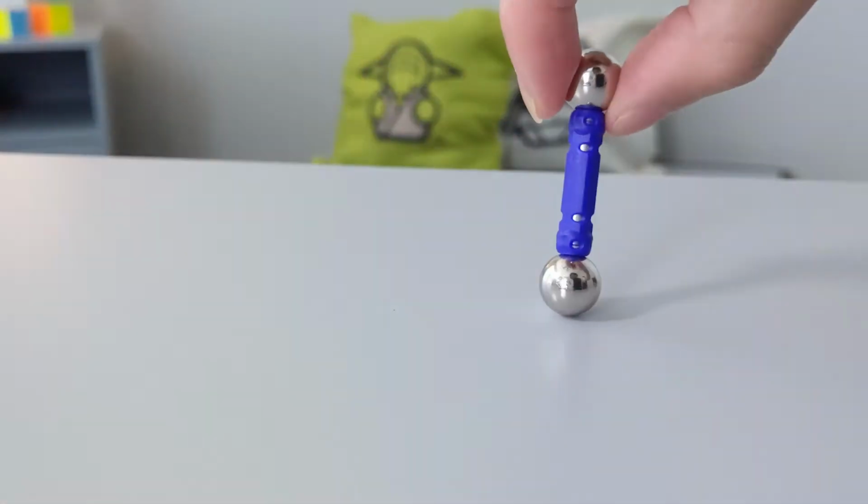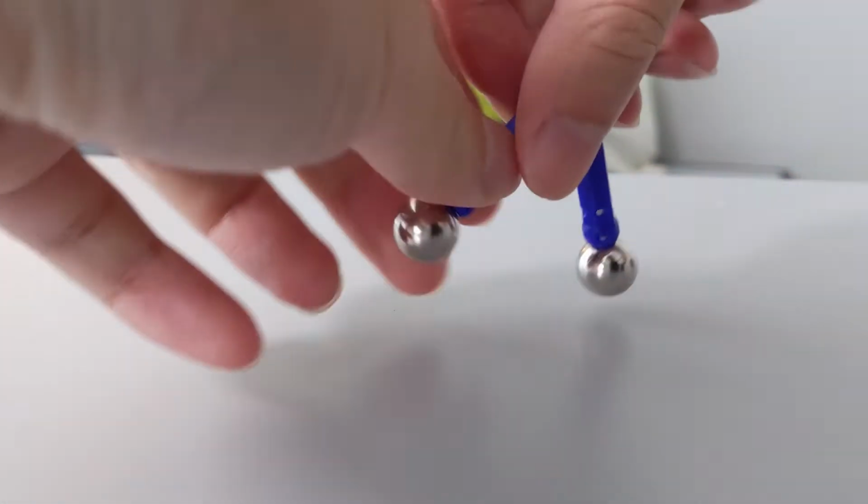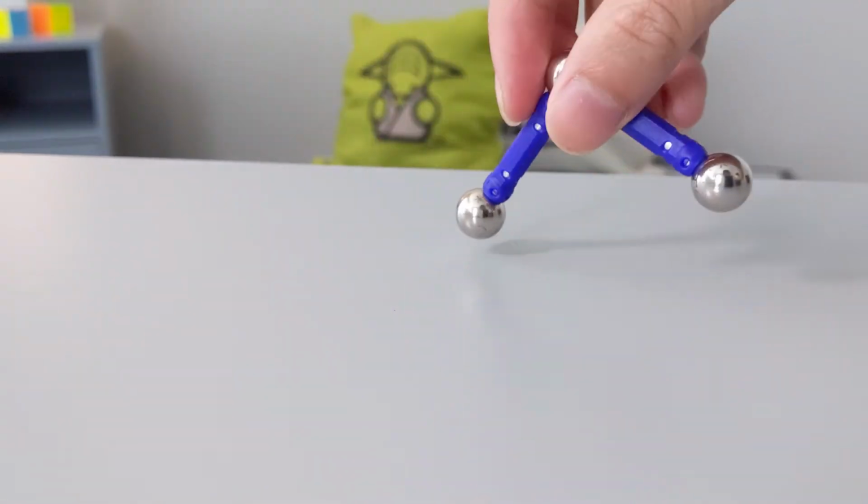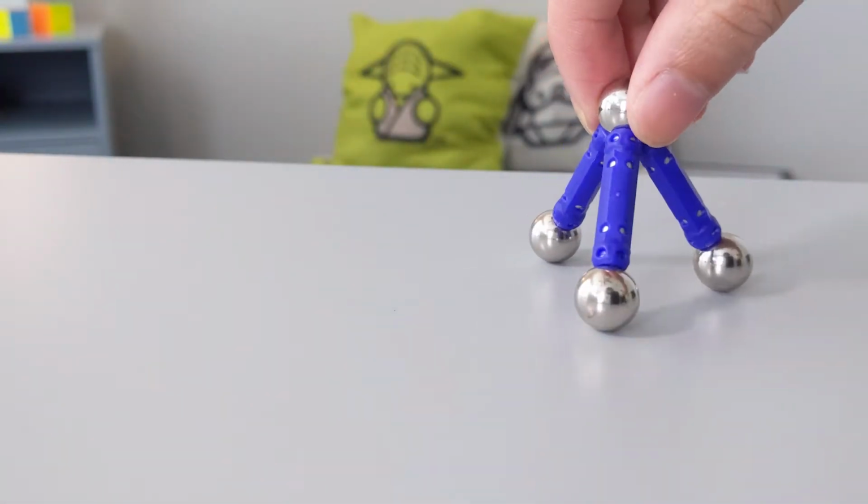With 1 leg, it falls. With 2, it still falls. With 3 legs, it stands up. But why 3? Why not just 2? After all, we walk with 2 legs.